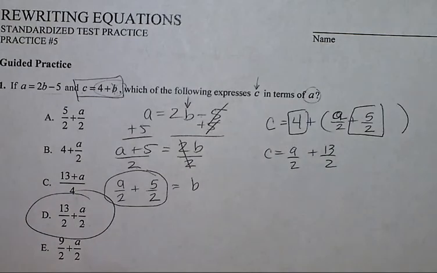Please flip to the back. Now begin on independent practice number 2. And stop.